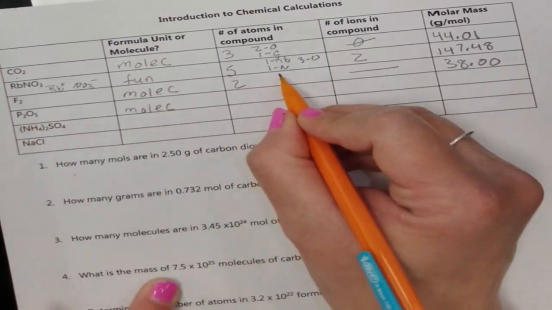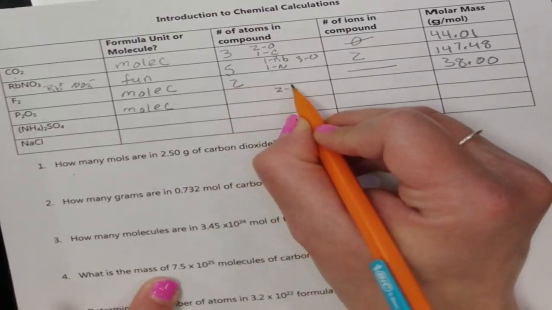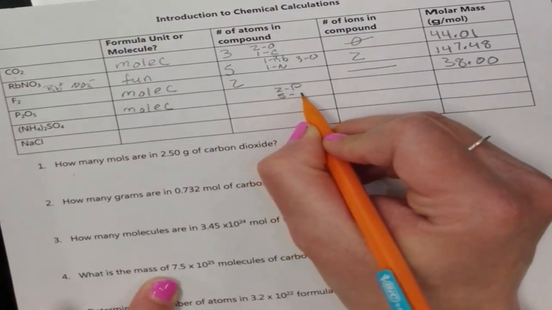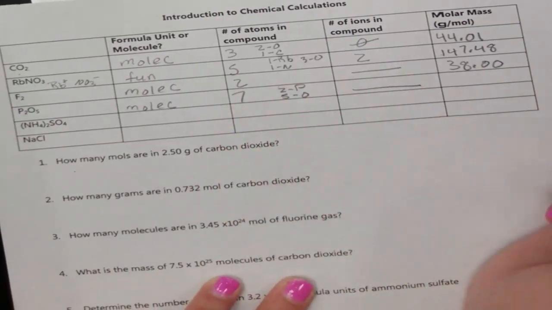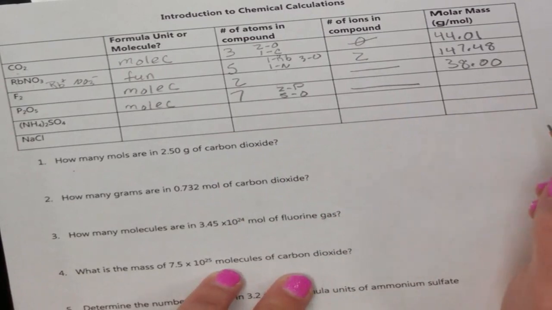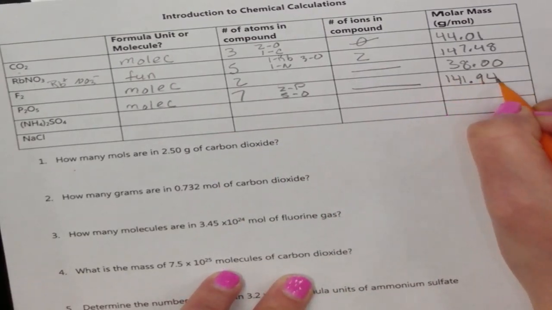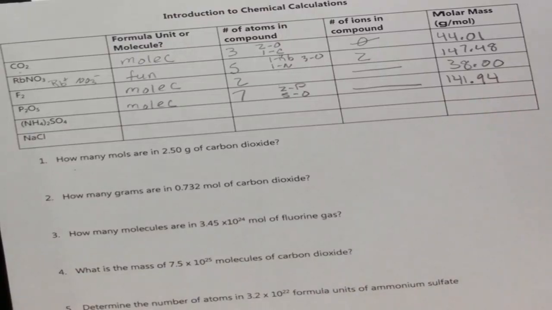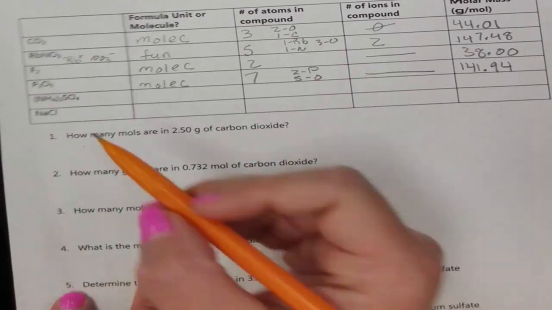I have 2 phosphorus and 5 oxygens for a total of 7 atoms. Again, molecules don't form ions, and the molar mass is 141.94. If you need help with how to determine this molar mass, please go watch my video on determining molar mass.